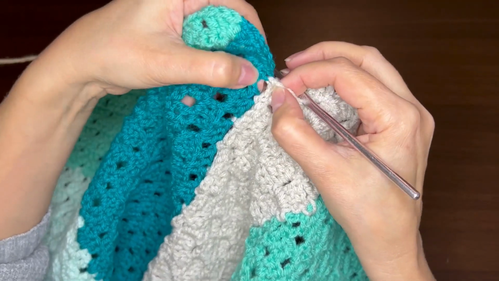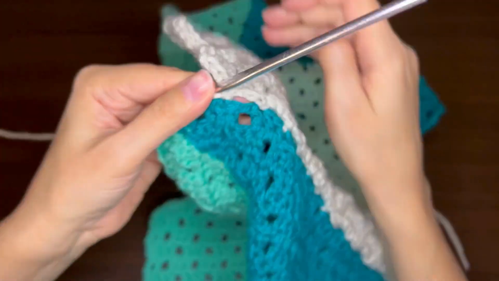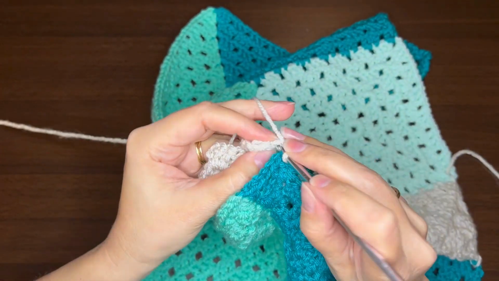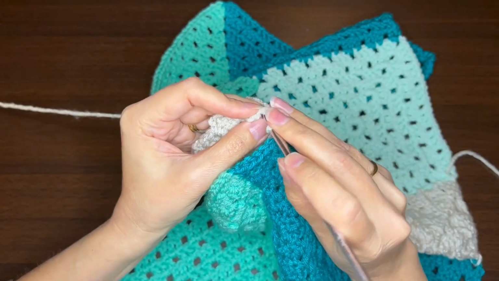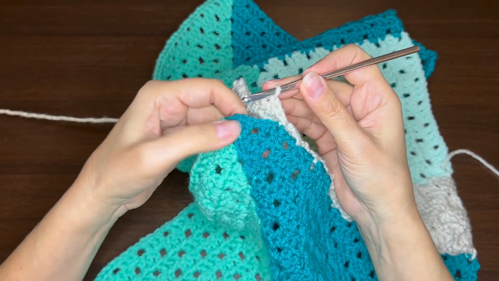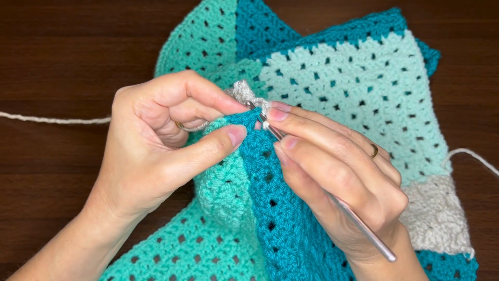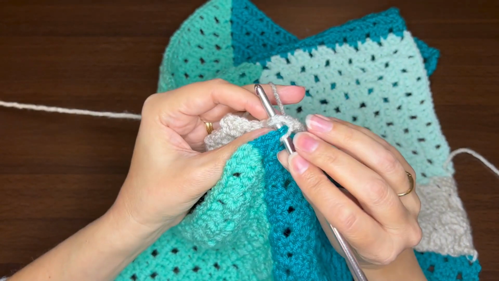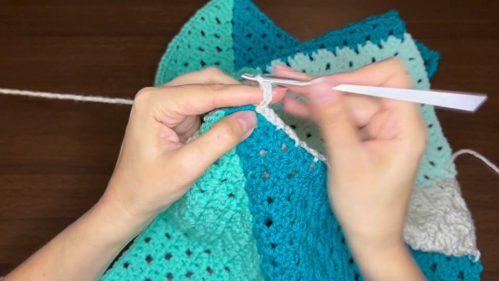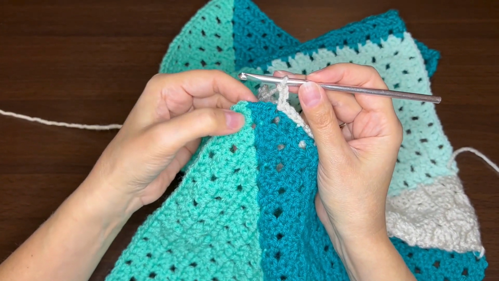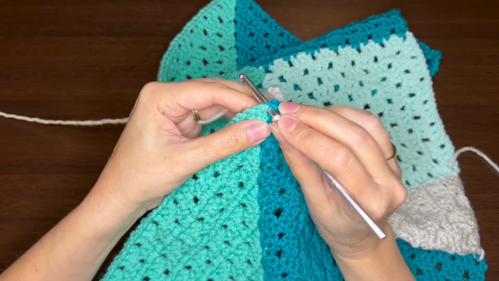So we're going to slip stitch between the chain 3 and the granny square, turn, and slip stitch in the next 3 double crochets, skip 2 stitches on the granny square, 1, 2, and then in this double crochet, and in the chain 3 on the corner to corner, slip stitch, chain 3, and then we're at the corner. So we skip these 2 stitches and then we're in the corner. Slip stitch in the corner.